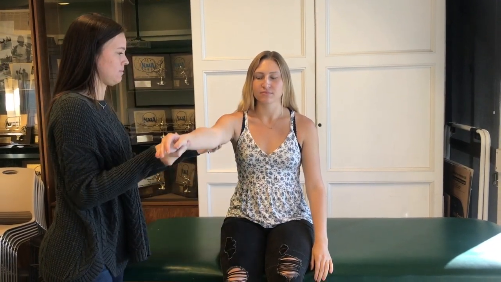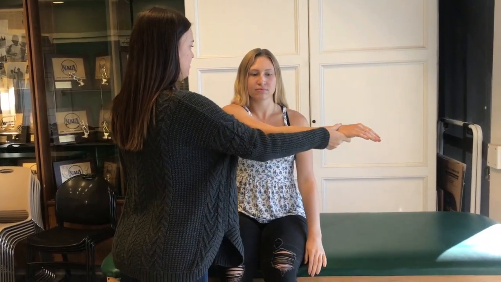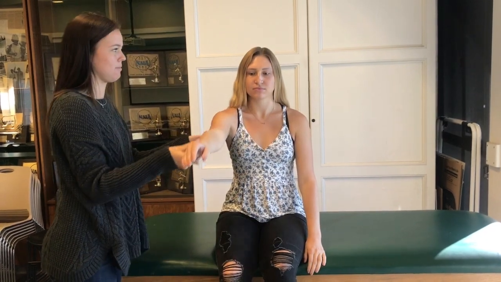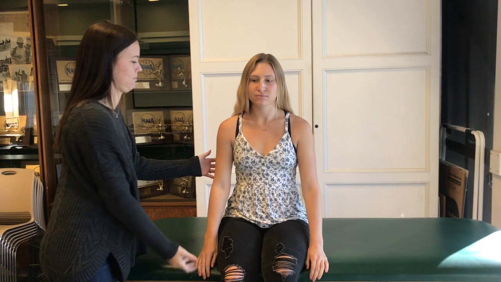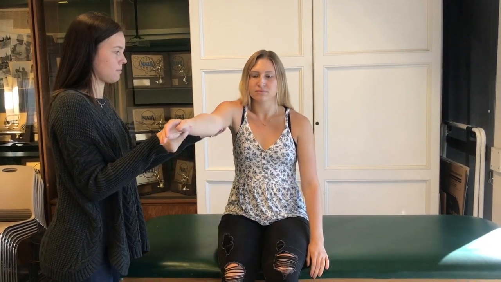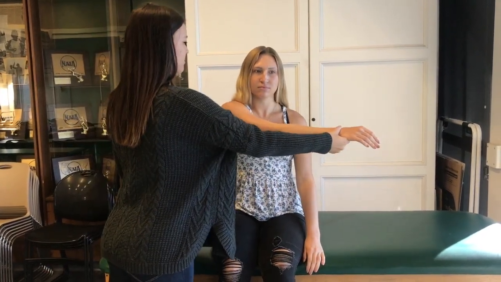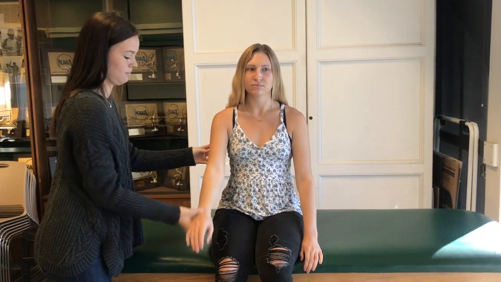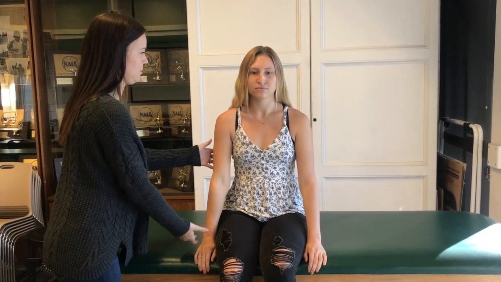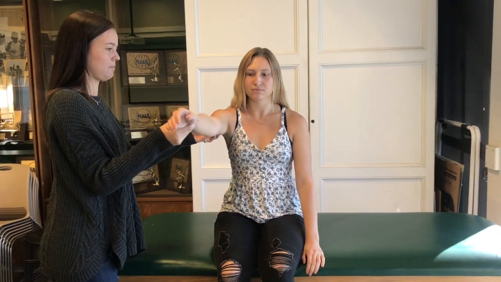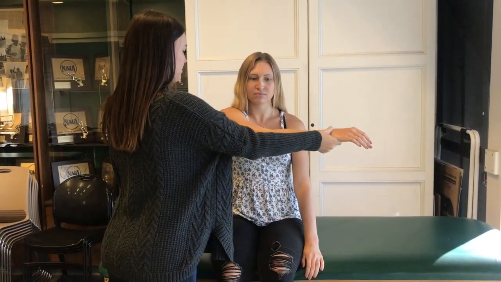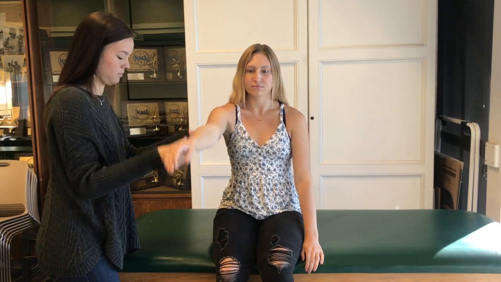Next, we're going to do the crossover impingement test. With the subject's trunk stabilized, the examiner passively and maximally horizontally adducts the test shoulder. Positive findings include superior shoulder pain, which is indicative of an acromioclavicular joint pathology. Anterior shoulder pain is indicative of subscapularis, supraspinatus, and/or biceps long head pathology. Posterior shoulder pain is indicative of infraspinatus, teres minor, or posterior capsule pathology.